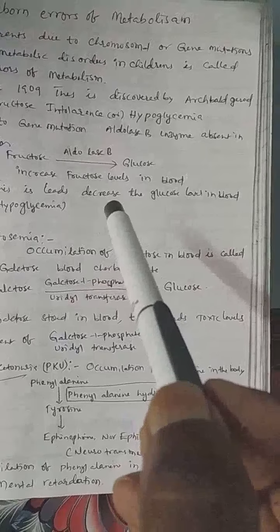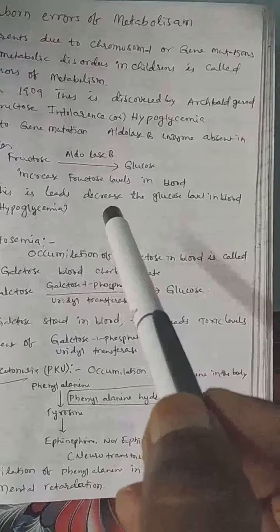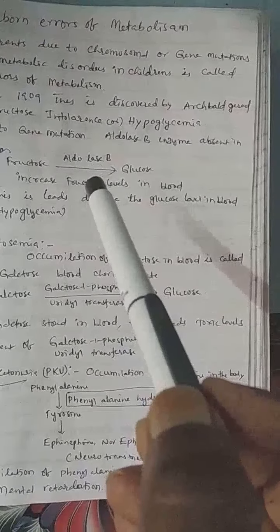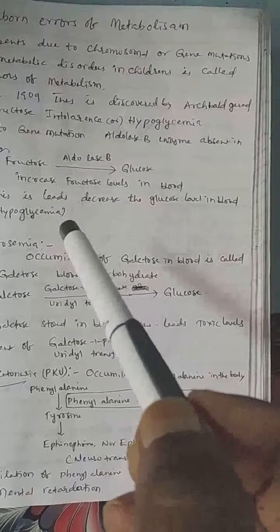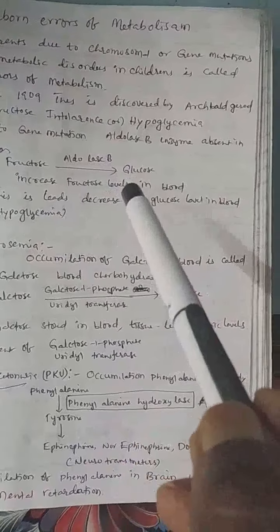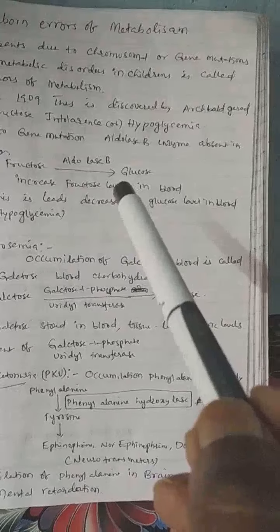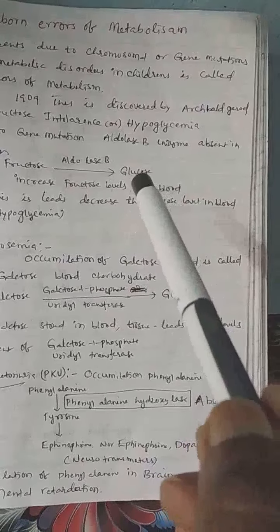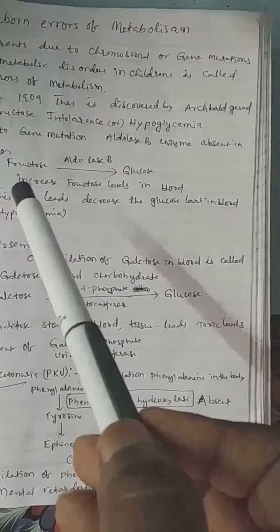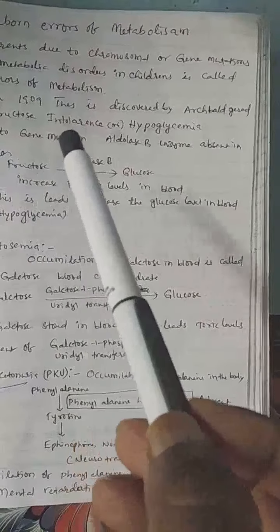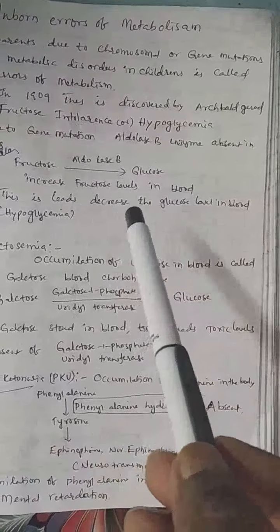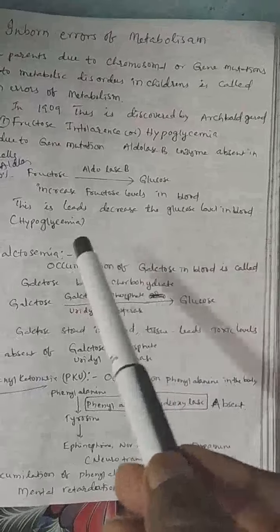Here two situations are there, hypoglycemia and hyperglycemia. Hyperglycemia means an increase in the glucose level in blood, and hypoglycemia means a decrease in the glucose level in blood. Generally, glucose is produced from carbohydrate during digestion, and we get fructose from fruits. Aldolase is a special enzyme that converts fructose into glucose. So this is hypoglycemia, one type of inborn error of metabolism.